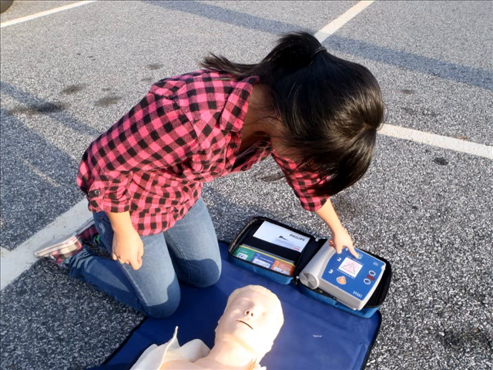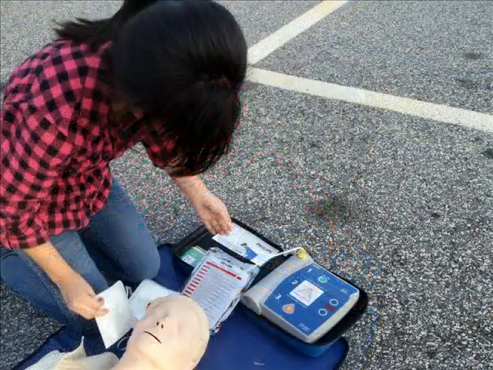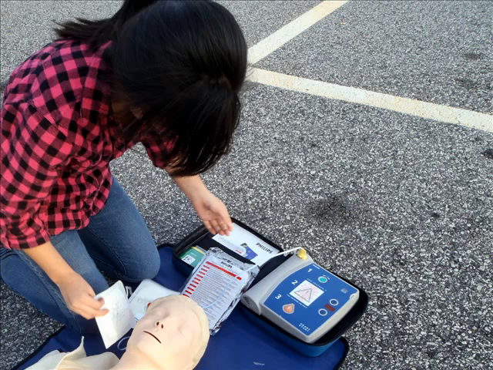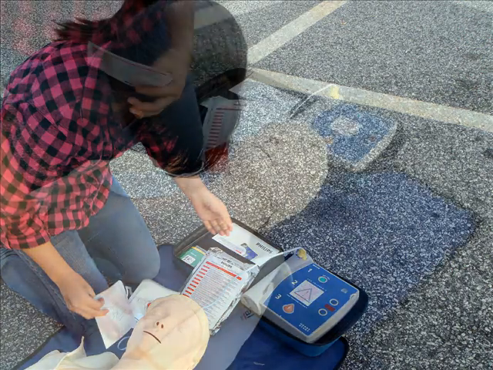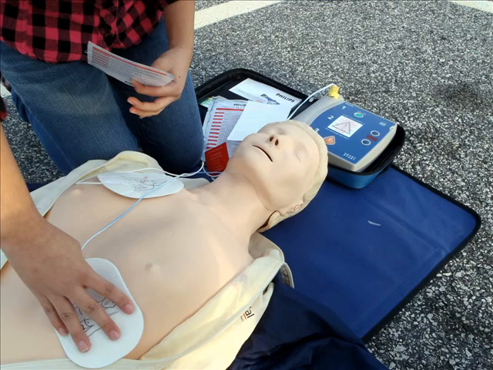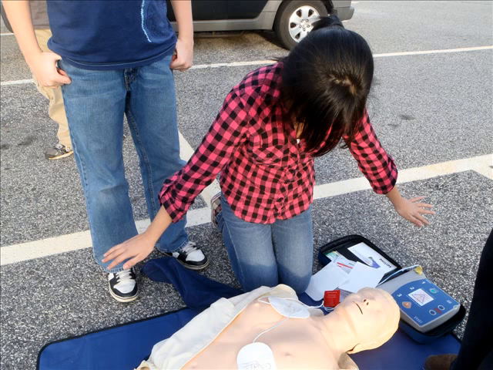AEDs are easy to use and fully automated, so the most important step is to turn the AED on as soon as it arrives and follow the visual and auditory prompts. Plug in the pad connectors. Attach the pads to the victim's chest in accordance with the pictures on each pad. Because the human body is a good conductor of electricity, no one may be touching the victim while the AED is analyzing the heart rhythm or delivering the shock. It is best to say out loud, "Everyone clear."